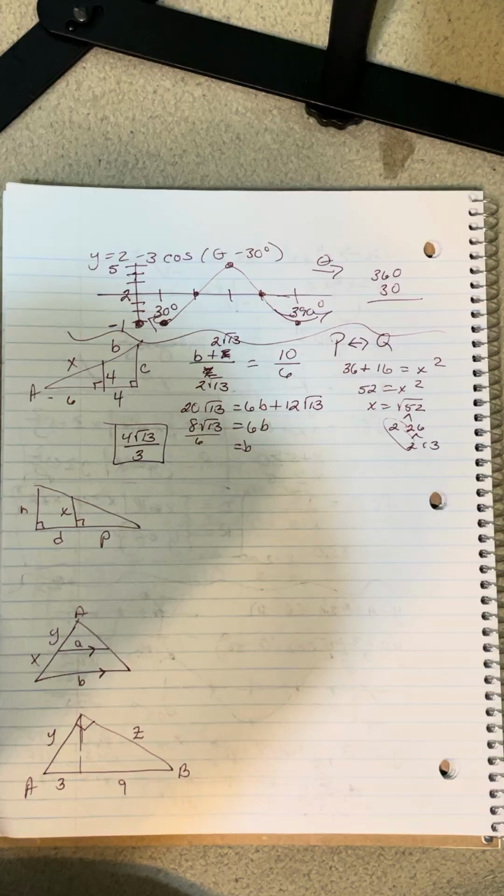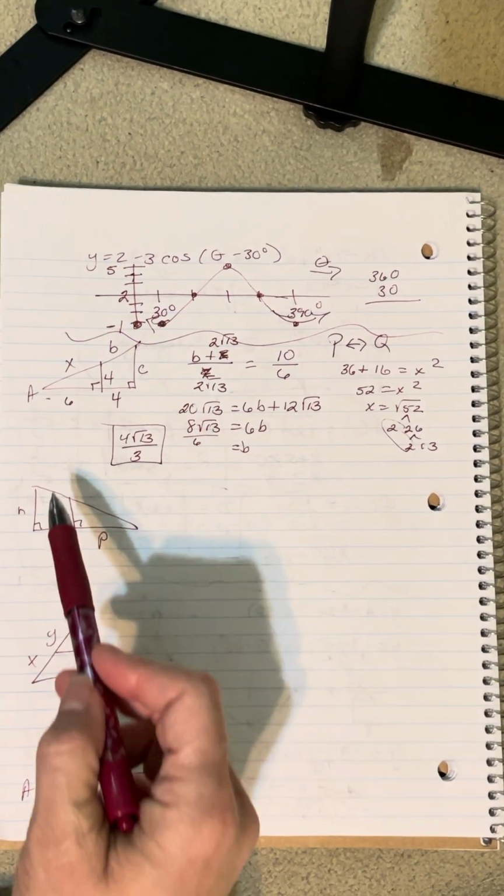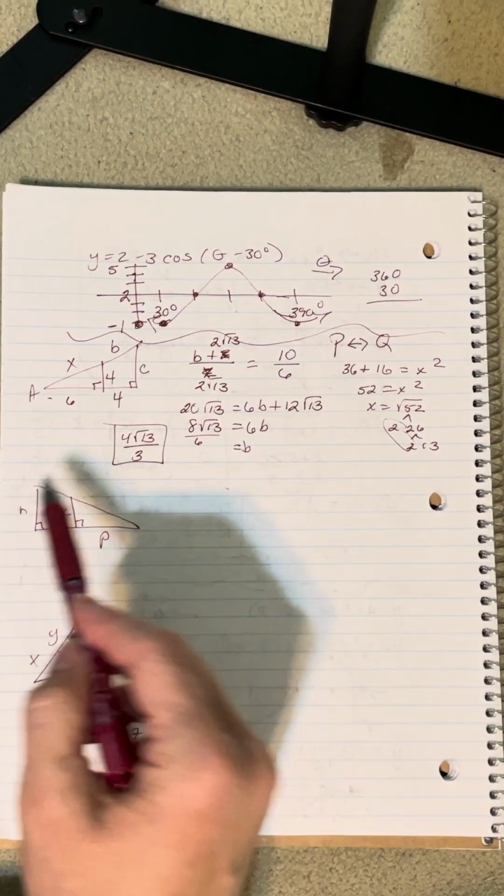In example 2, same thing. I have a large triangle and a 1 at the tip here on the right.